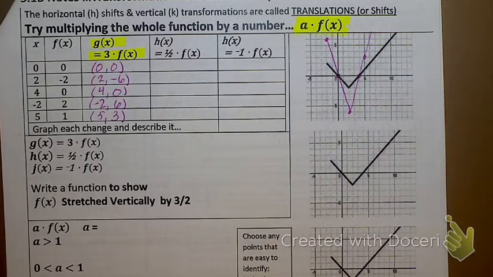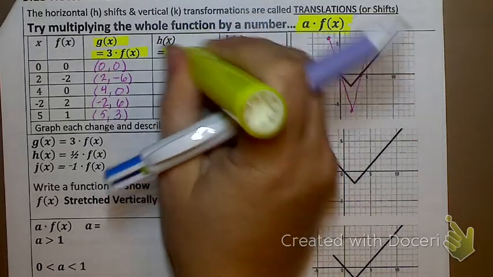Okay. What happened? It got bigger. How? Don't know how to say it yet. Let's do the next one and see if it's easier to say. Okay. Let's now do 1/2 times f of x.